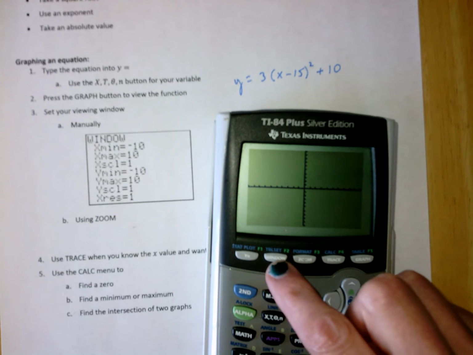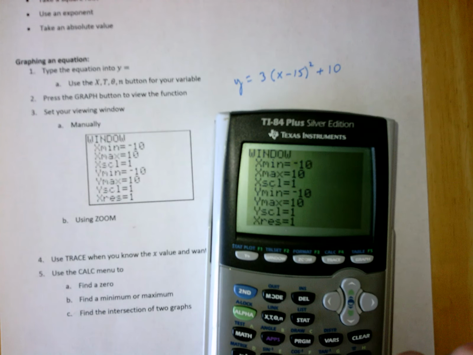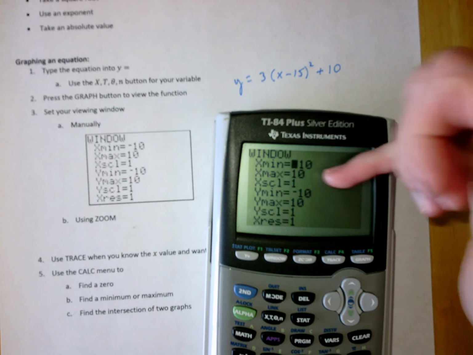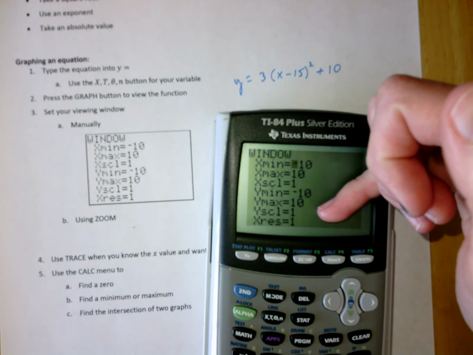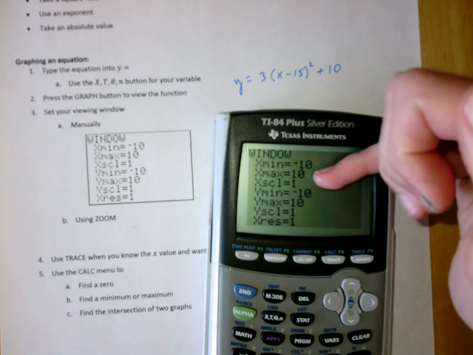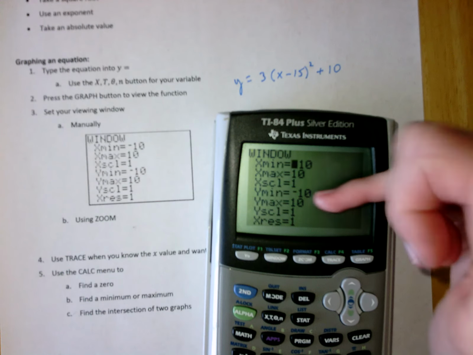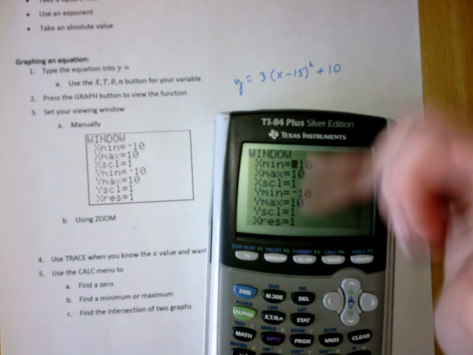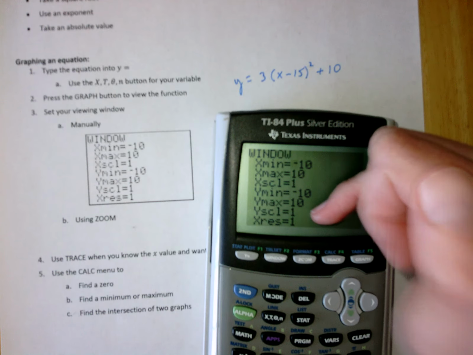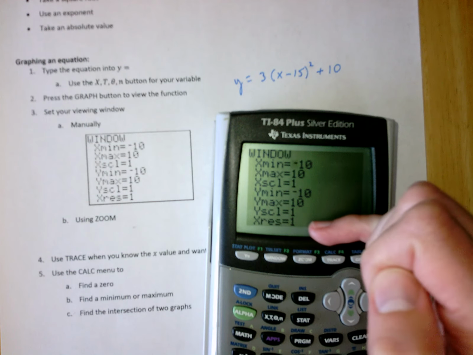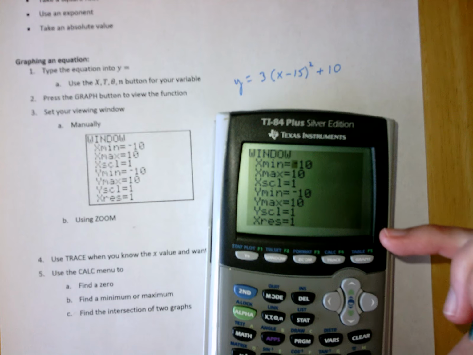So here's where your window button comes in. The window button comes in because I can set what I want my X values and Y values to be for this particular graph. So the X min and X max tell you how wide you are going this way. The Y min and the Y max tell you how tall you're going. X scale and Y scale just tells you how far apart your tick marks are. So are you counting by 1s or 2s or 5s or 10s or whatever. And then the X res has to do with the resolution of the screen. Don't worry about that one.